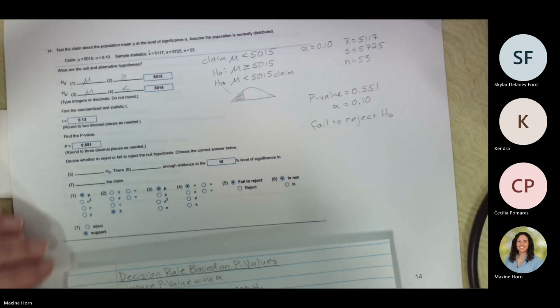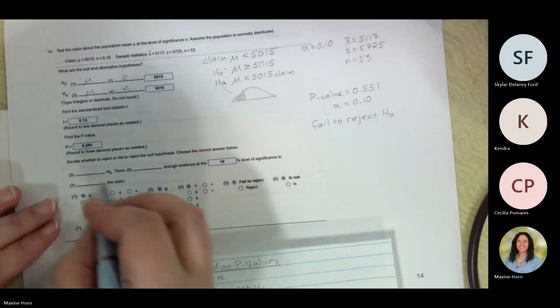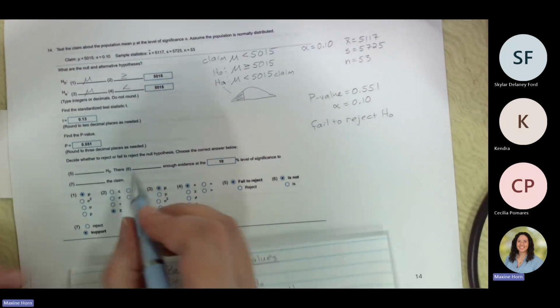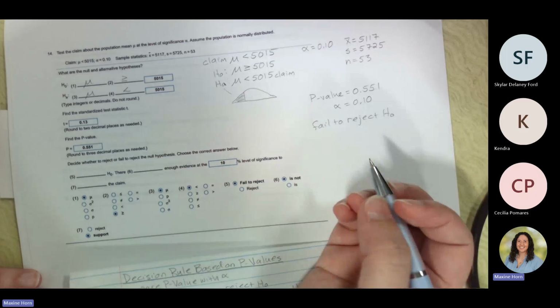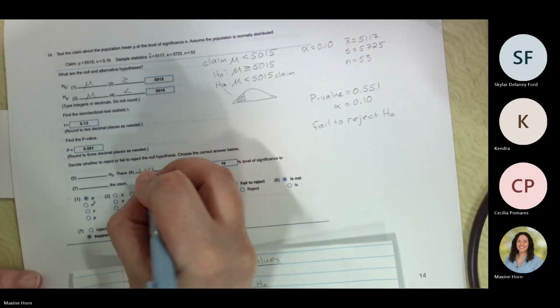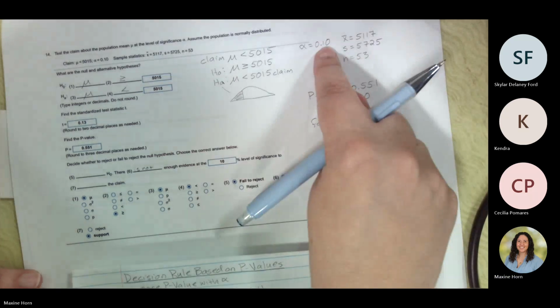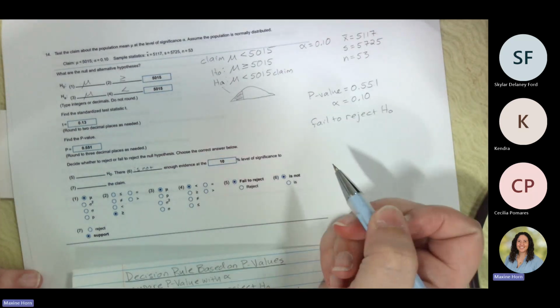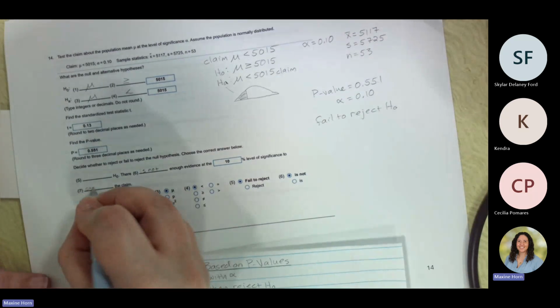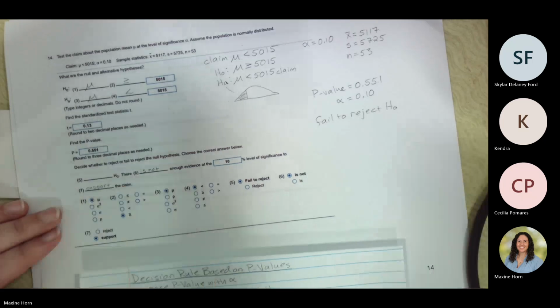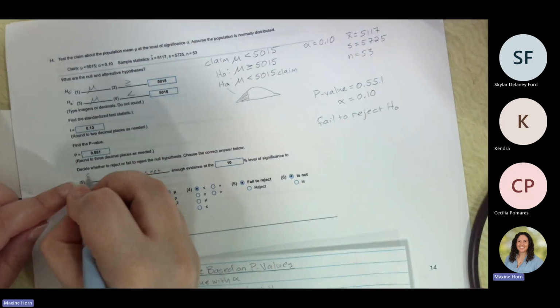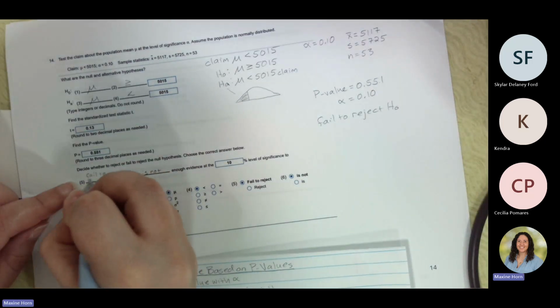So the way they have these filled in is weird. There is not enough evidence at the 10% level of significance to support the claim. And then, yeah, fail to reject. We already said that.